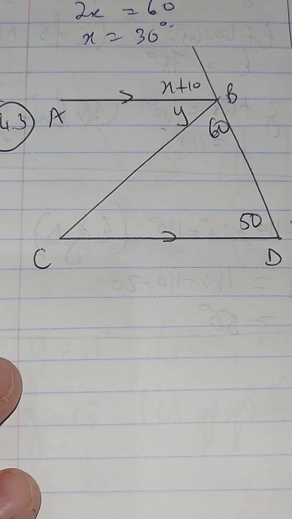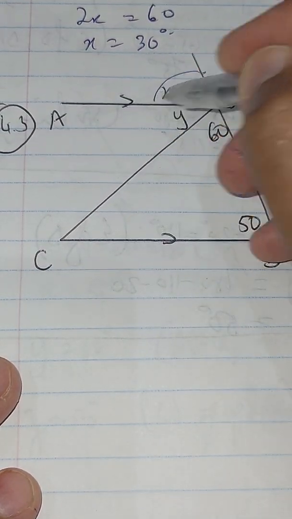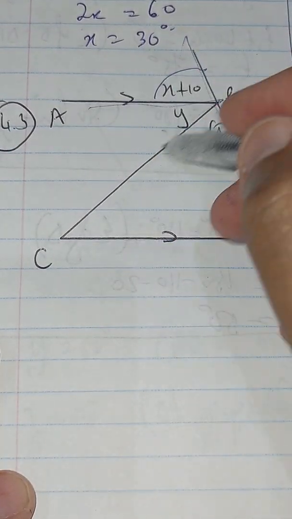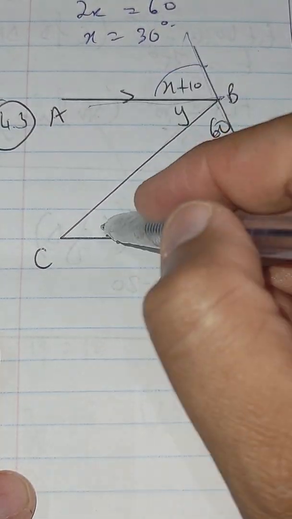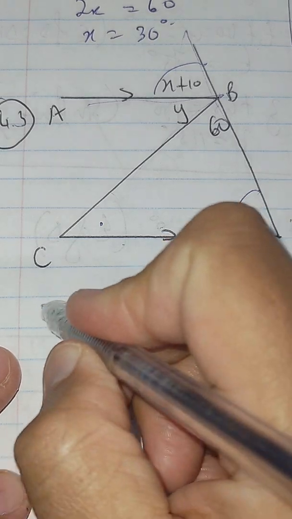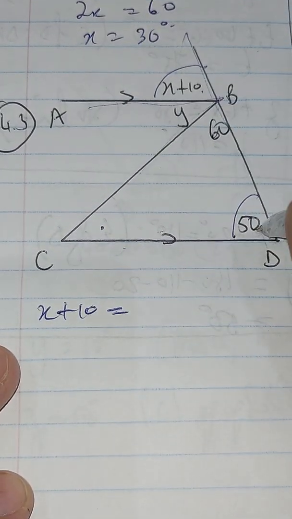Okay. So in 4.3, as you can see, these lines are parallel, so the corresponding angles are equal. You see that F being formed there? Also the Z is evident here, so this angle will be equal to Y. Alternate angles there. But we can solve for x first. So we can say x plus 10 degrees is equal to 50.